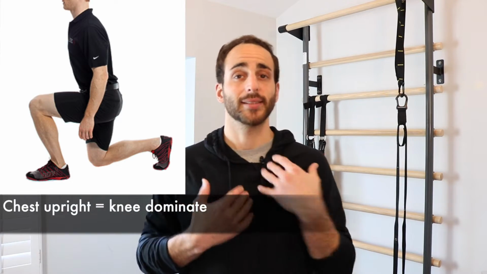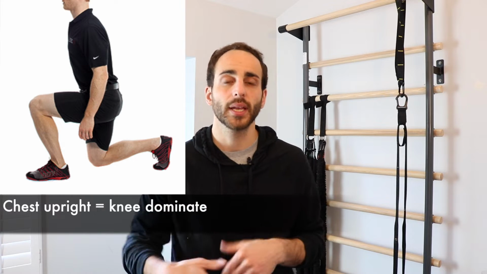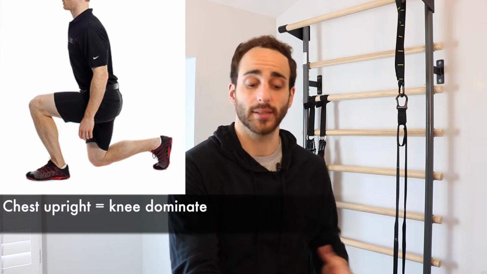For an example, if you are going down the stairs and your chest is staying nice and upright and you're going down one by one and the knee is going over the toes, that's a knee dominant movement. It's loading up the quads, loading up the knee, and if the patellar tendon is irritated, it can get sparked up with a movement such as that. Or if you're doing forward lunges, when you do a lunge and your chest stays upright, that's a knee dominant movement and it's putting a lot of force and effort to the quads and to the knee. That's not to say it's a bad movement, but if the patellar tendon is irritated, that's a type of movement that could spark up some of the symptoms.